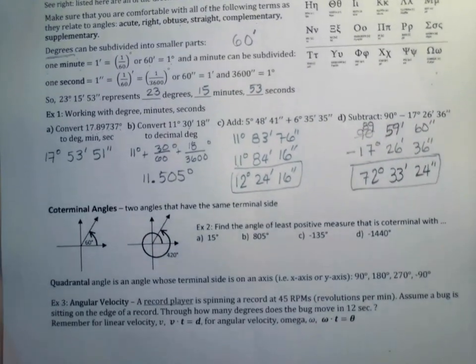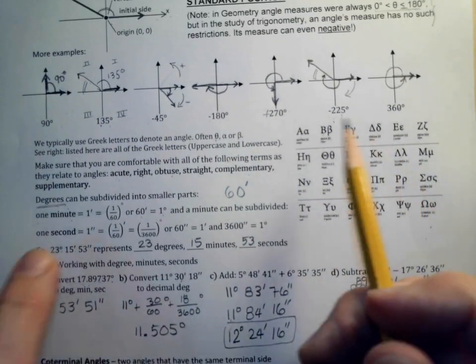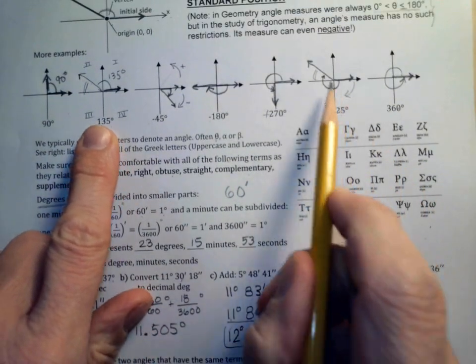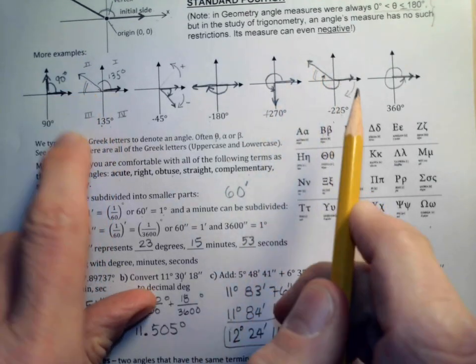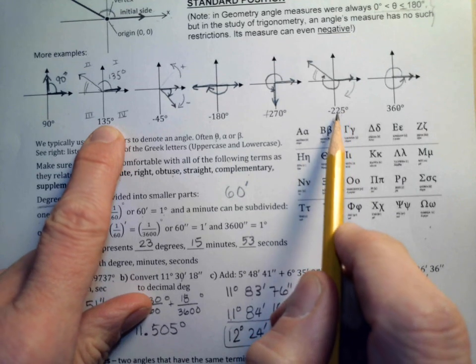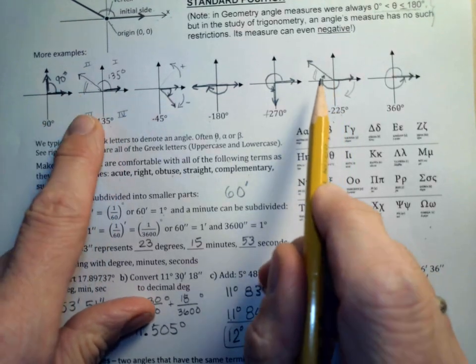Let's move on to something called coterminal angles. Now, we talked about this idea of coterminal angles. These two angles have the same terminal location, right? 135 degrees and negative 225 degrees are coterminal angles.